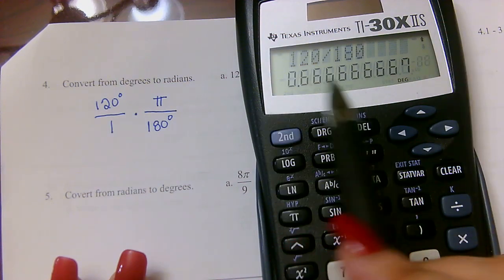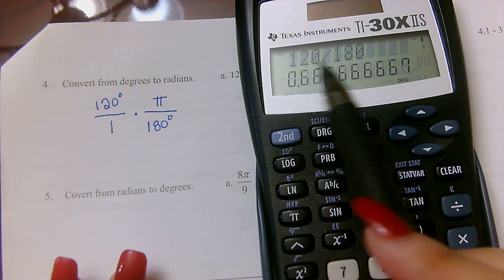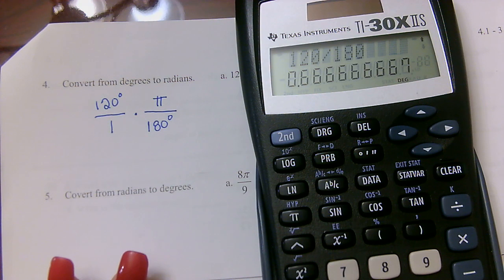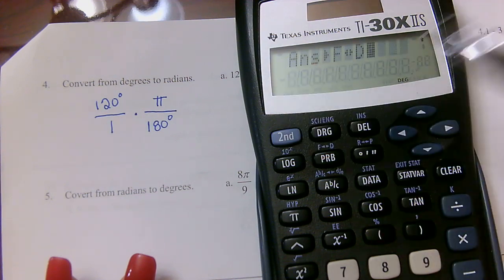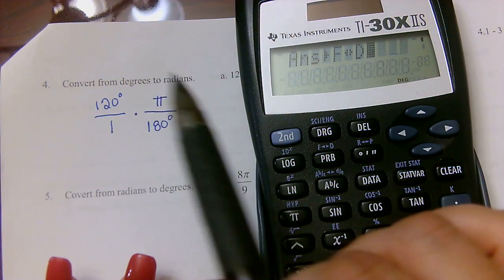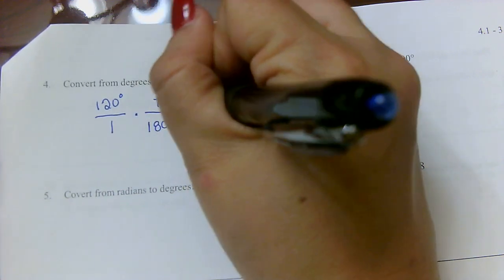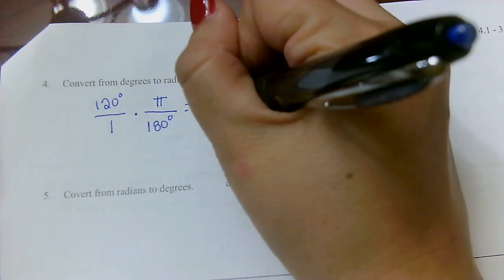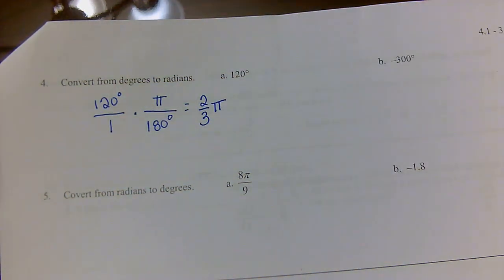When I do this, you'll get a decimal. It's important that you convert your decimal back into a proper or improper fraction, whatever the case may be. How do you do that using this calculator? You do second PRB. Second PRB is good when it's a decimal less than 1. Press enter, and it tells you that's the same thing as 2/3. Then don't forget to include your pi at the end. So we changed 120 degrees to 2/3 pi.